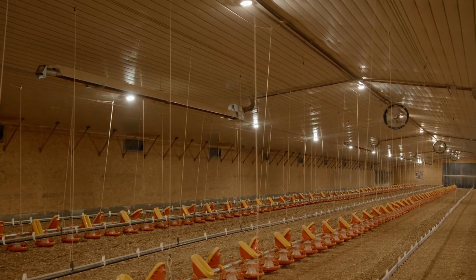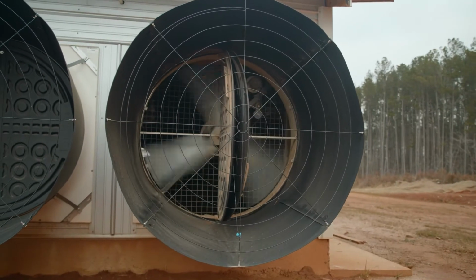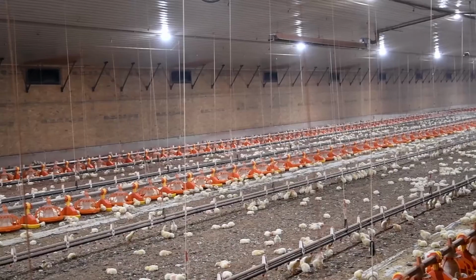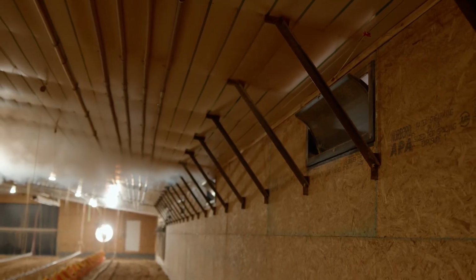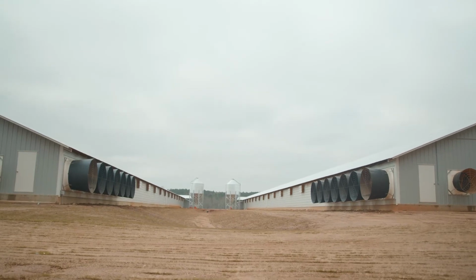The other aspect, of course, when it comes to those exhaust fans and our air inlets is temperature control. As the house temperature starts to warm, we start turning on more fans. And since our sidewall inlets are controlled by negative pressure, as more fans come on, it creates more negative pressure. The machine responds and opens up the inlets accordingly. So, exhaust fan operation is controlled by both air quality and air temperature.